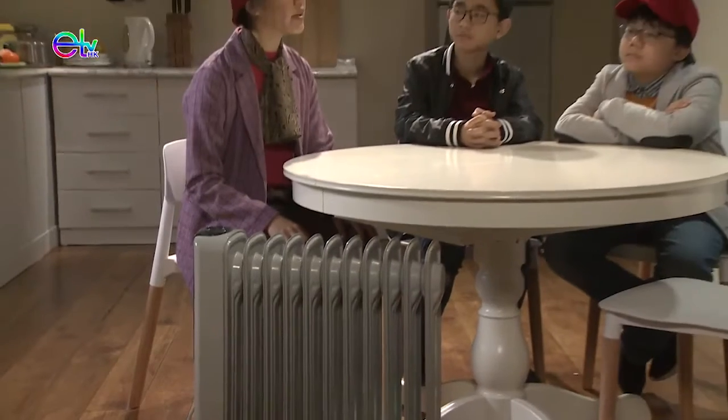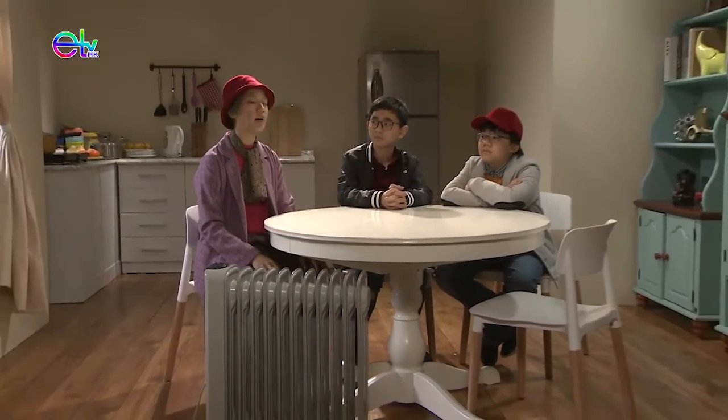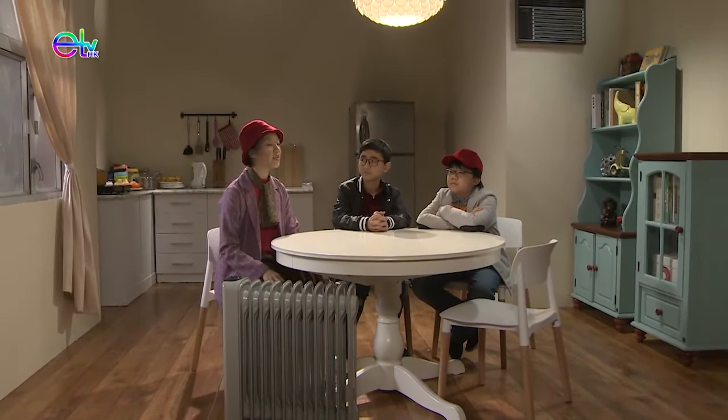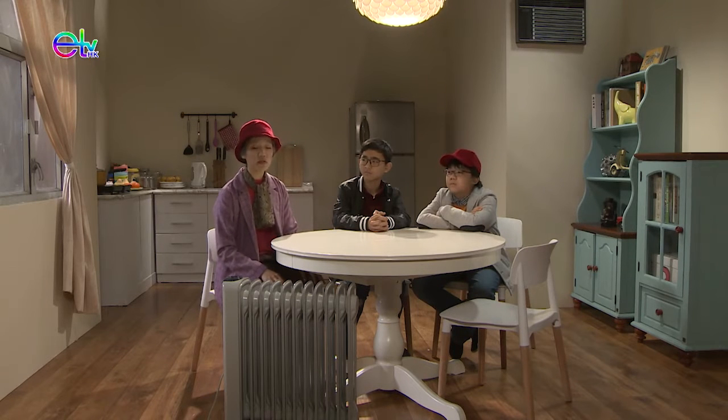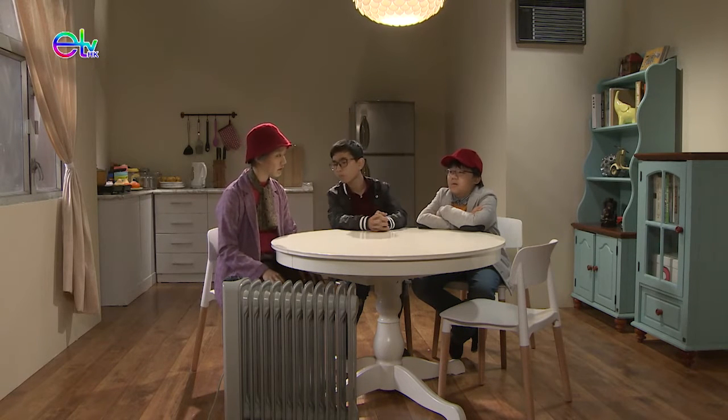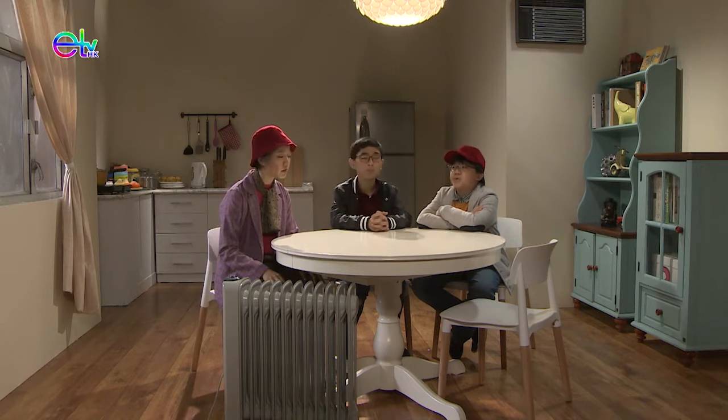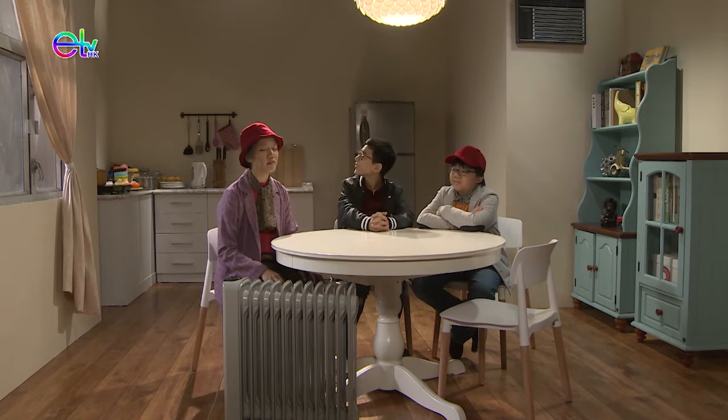Why should you be scared? The old granny is just being nice. She's afraid that you might get cold, so she's brought you a heater. I had thought you really wanted us to use layers of newspapers to trap air, so to keep ourselves warm.